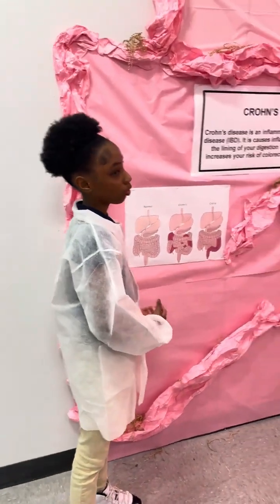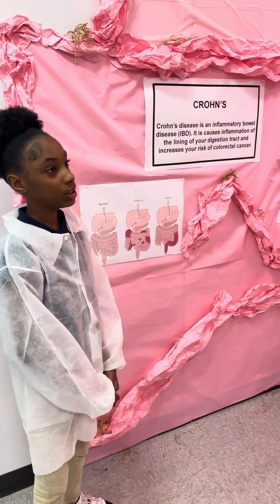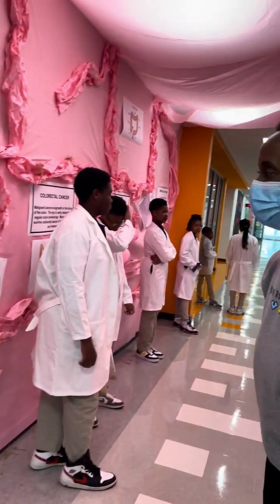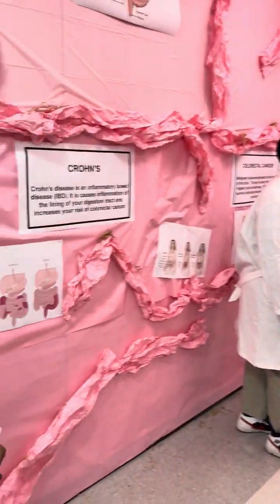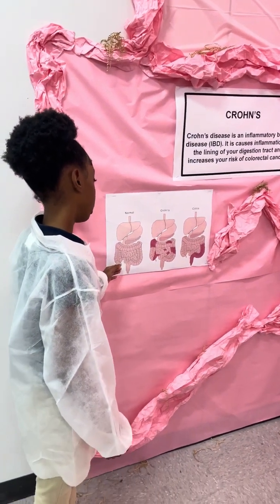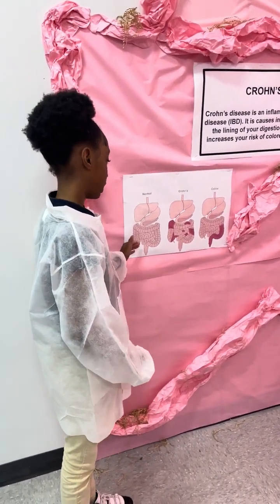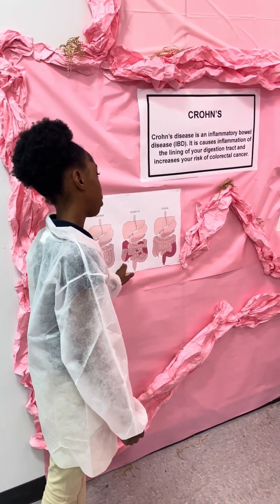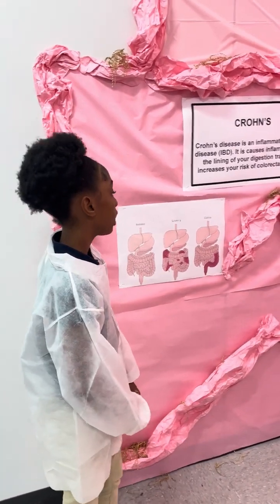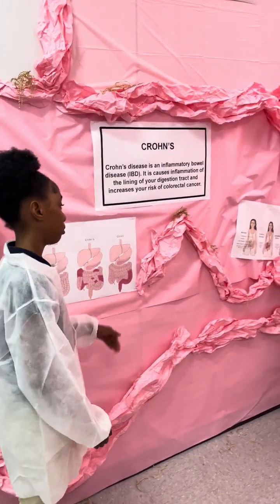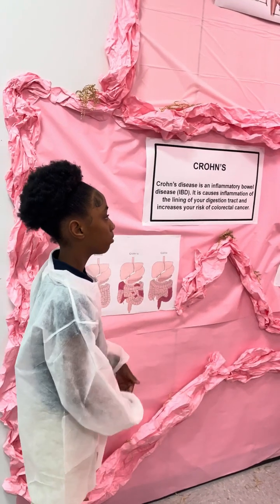Today I'll be talking about Crohn's disease. Crohn's disease is an inflammatory bowel disease, also known as IBD. It causes inflammation of the lining of your digestive tract and increases your risk of having colorectal cancer. Here we have a normal digestive tract, and this is how your digestive tract should be. Here we have the inflammation in your digestive tract, which is caused by Crohn's disease. Here we have the inflammation in your large intestine and your rectum, which is caused by colitis.